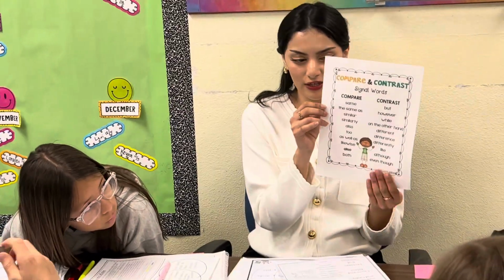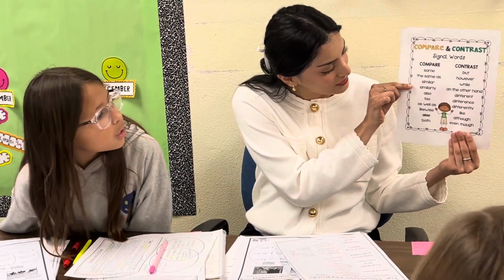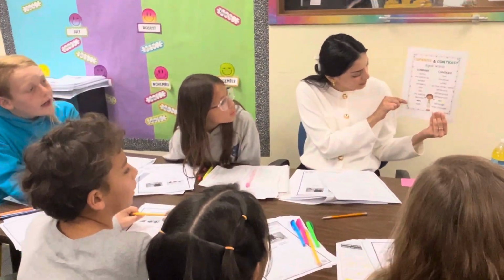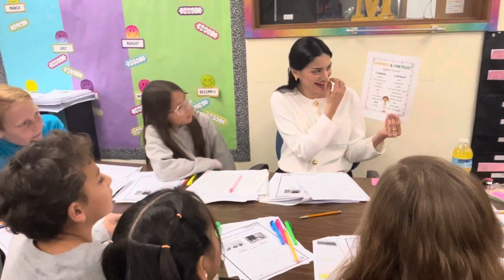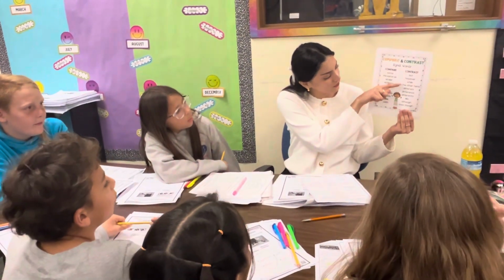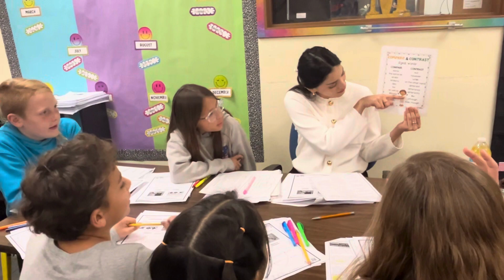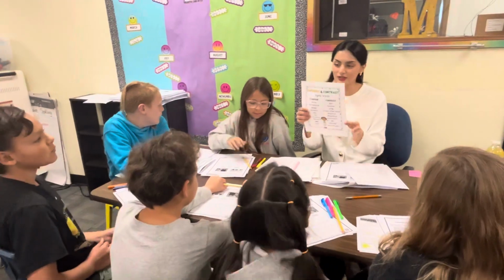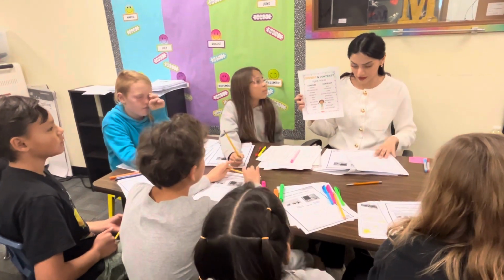So let's read our compare side together. 1, 2, 3. Same, the same as, similar, similarity, also, to, as well as, likewise, also. Also is on there twice, but both. Okay. And then let's read our contrast side. But, however, while, on the other hand, different, difference, differently, like, although, even though. So these are words that are commonly seen with compare and contrast text structures. We can keep these in our mind when we're looking at text.